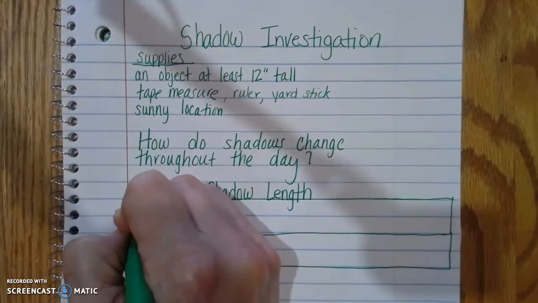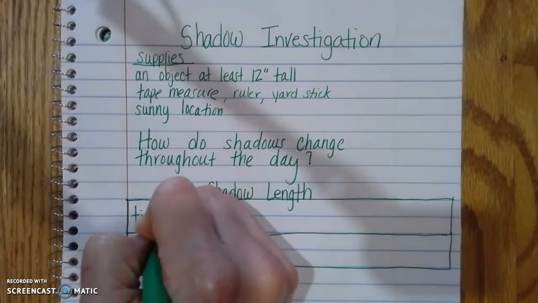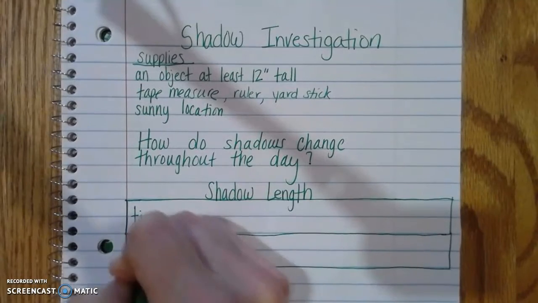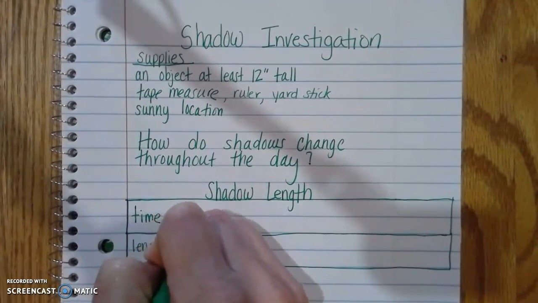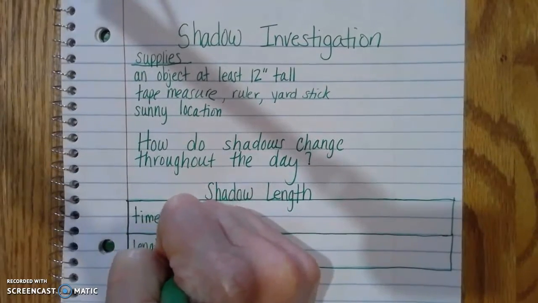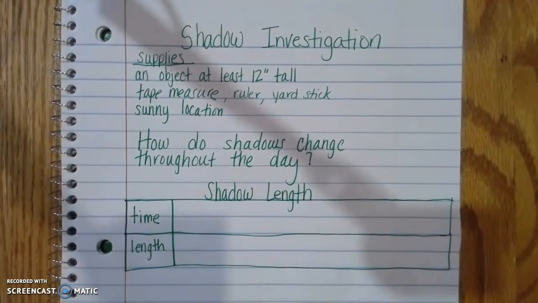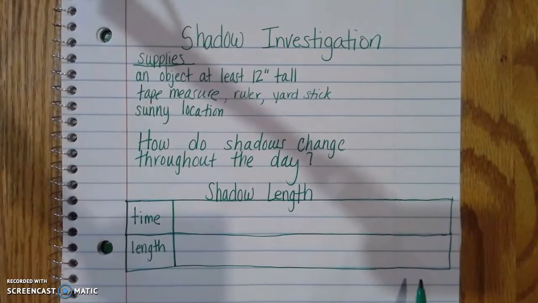Okay, so I want you to write the word time and then the word length. So across the top, we are going to have our times listed, and then in the bottom of the data table, that's where you are going to record your length.